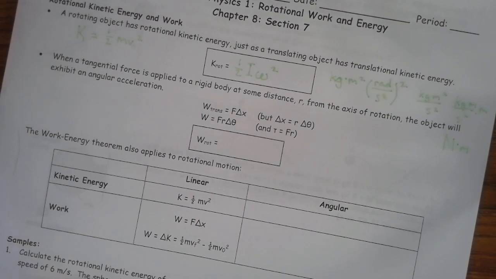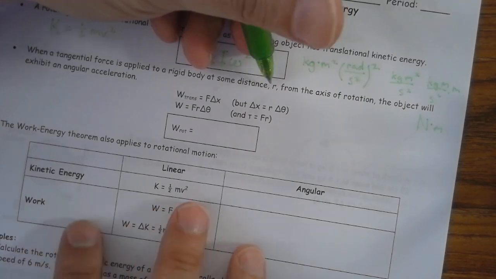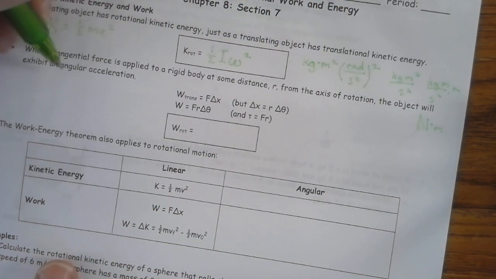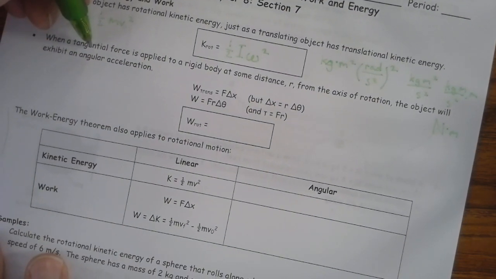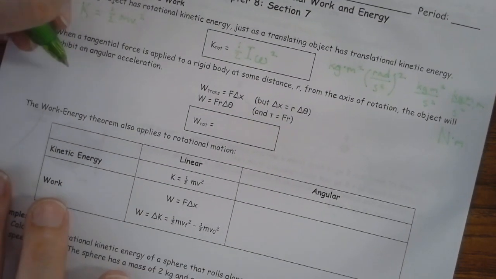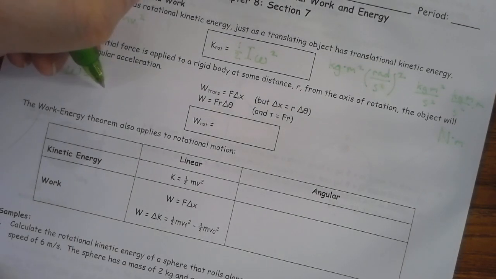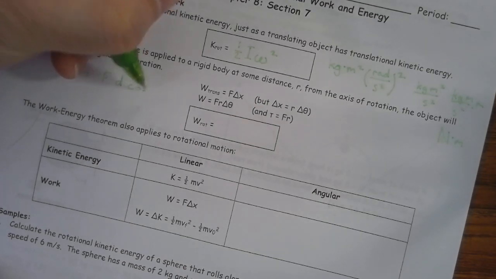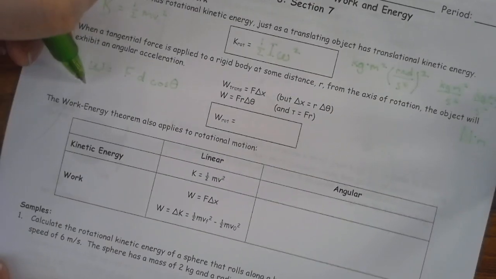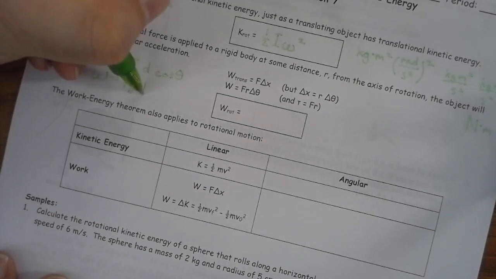So when a tangential force is applied to a rigid body at some distance r away from the axis of rotation, the object will exhibit angular acceleration. If we said our work equation, what was our work equation back in the day? F d cosine theta. Force times distance cosine theta. Well, that is the work: the force that is in the same direction as the distance.